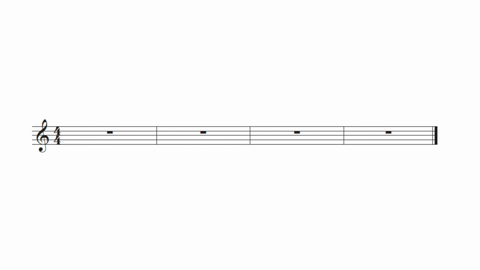So here is my staff. As you can see, I have 4 measures. Each measure is filled with a whole rest, which means it's 4 beats of rest. It means that each measure is meant to be silent. There's no music there. I have my treble clef at the beginning, and right here is my meter, or my time signature. I look at the top number to tell me how many beats are supposed to be in every measure. So 4/4 means there's 4 beats per measure, and I can divide this measure any way that I want, and I can use any different combination of notes.